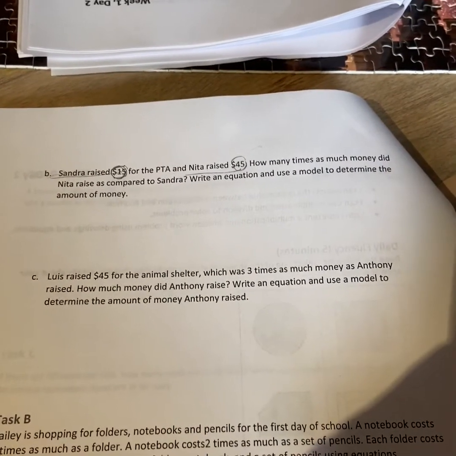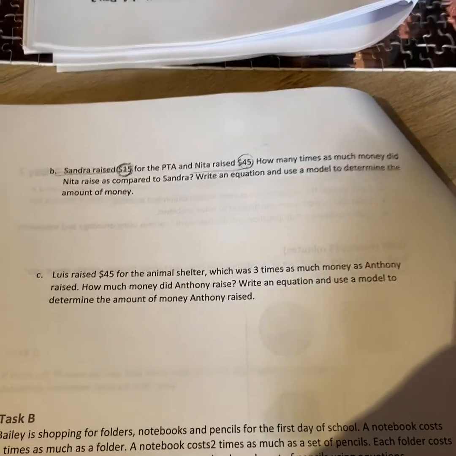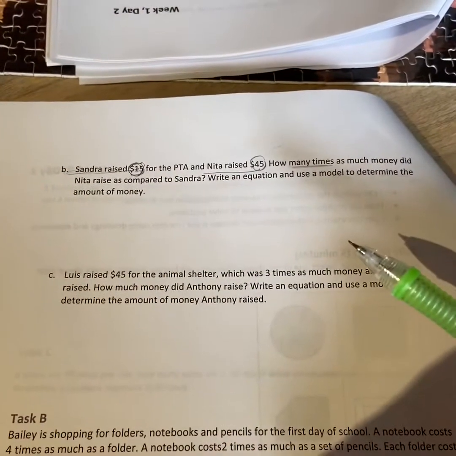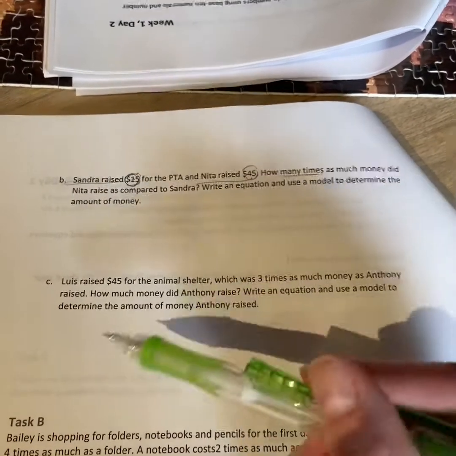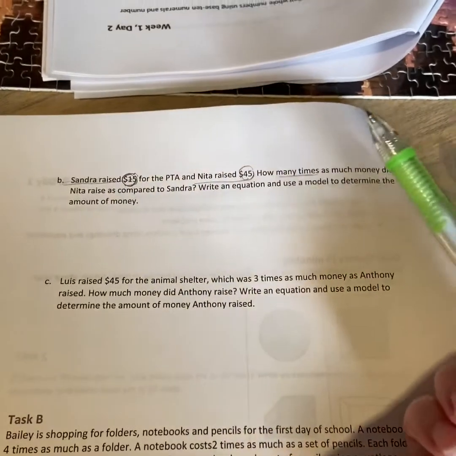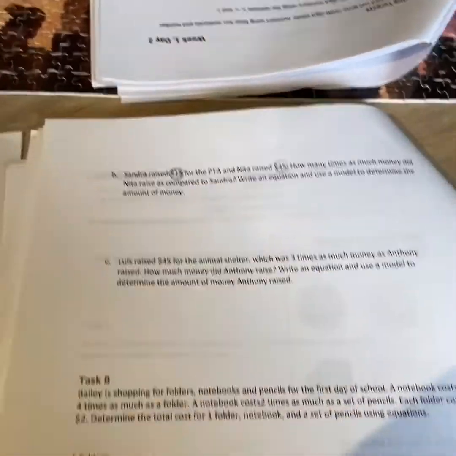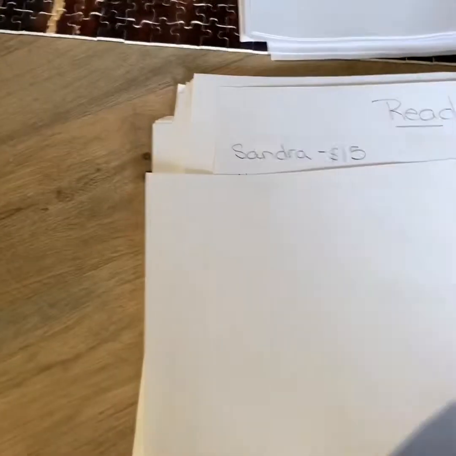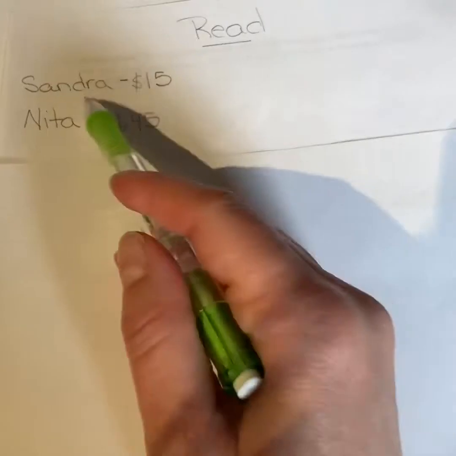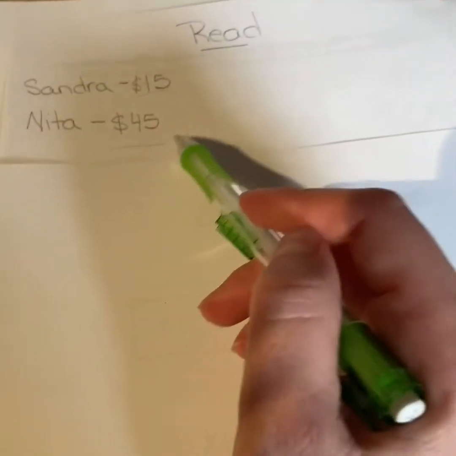Write an equation and use a model to determine the amount of money. So this word times as many means multiply. So we're comparing Sandra and Nita using a multiplication equation. So if you think about it, it's asking, what do we multiply times 15, Sandra's value, to get Nita's?